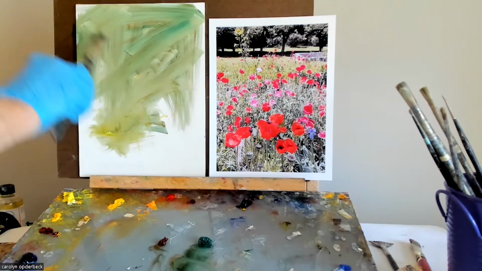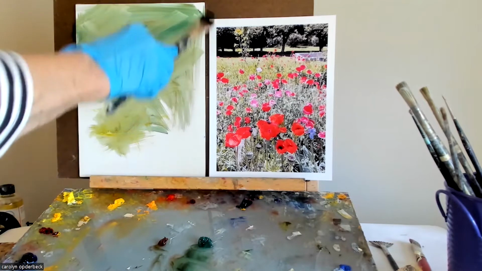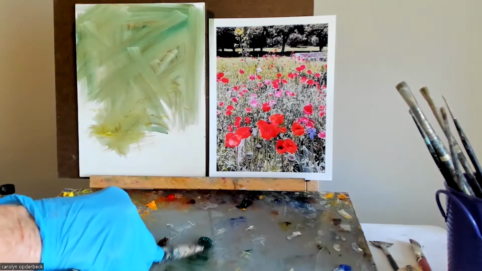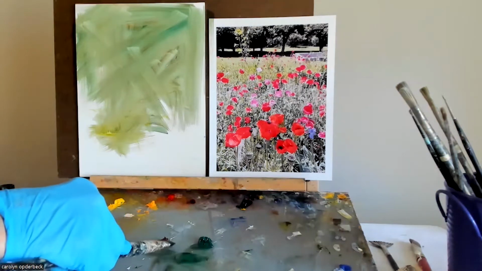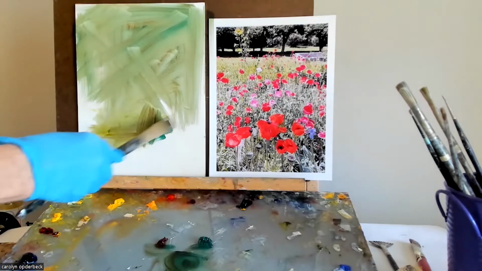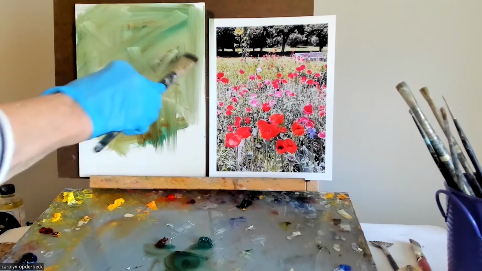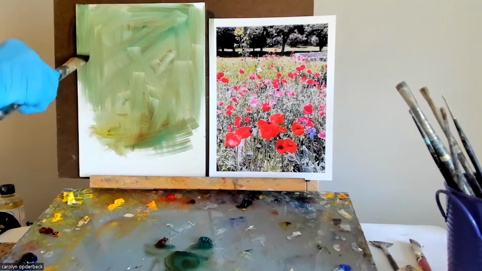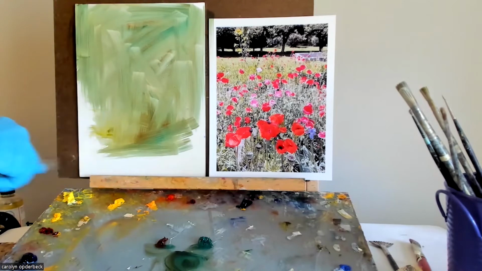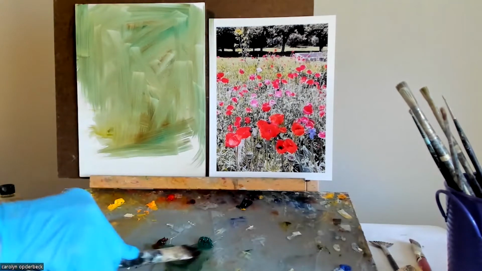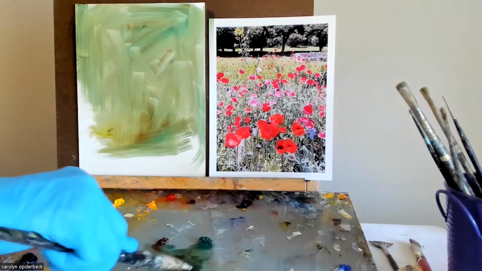So I am going this way and that way and every which way, because this is going to be part of the canvas that will have some portions that will not be covered at all with any paint. And when you're finished, it's going to look like you're looking through that field of poppies. So get the whole canvas covered. It takes a minute or two. If you don't like what you did, you can always wipe it off and start over.